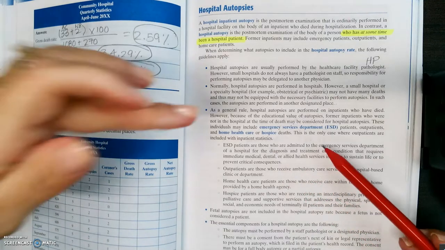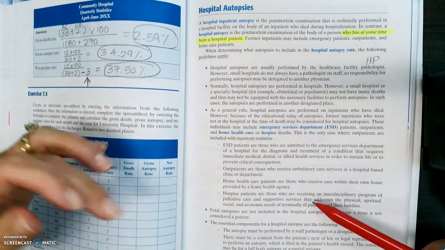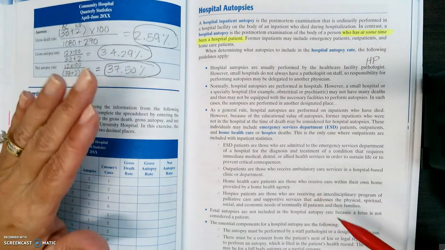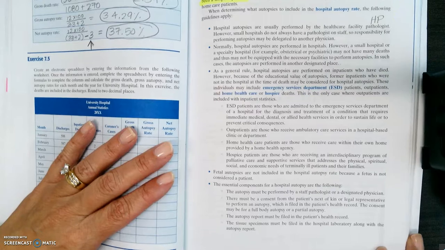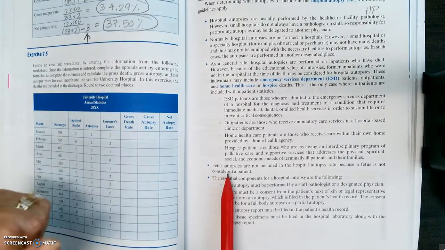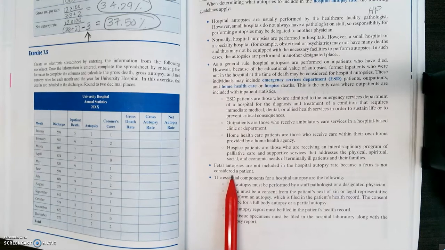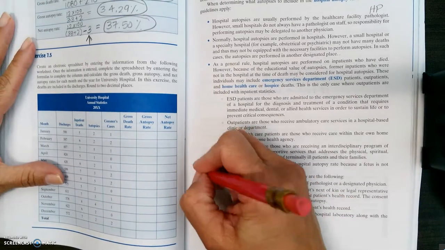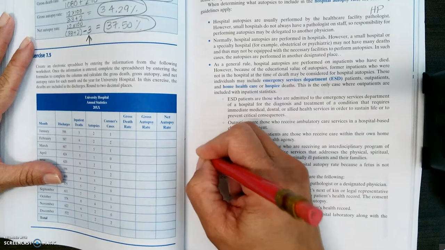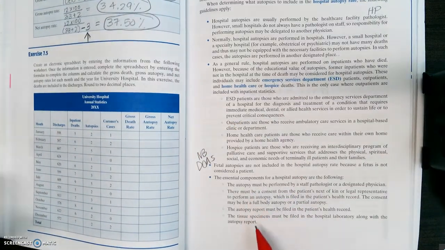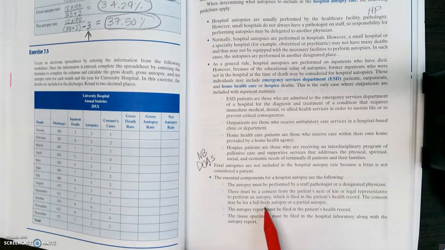And so here's a breakdown of what those types of patients are, and you'll remember that from 110 when we talked about different patient classifications. So as usual, fetal autopsies are not included because the fetus isn't considered a patient, right? So that's the same as DOAs, so newborn DOAs.